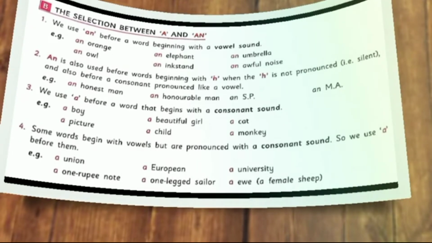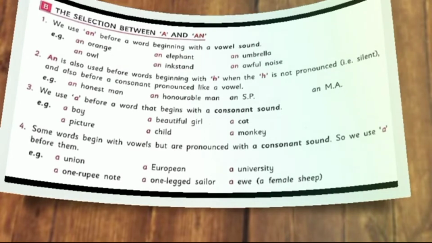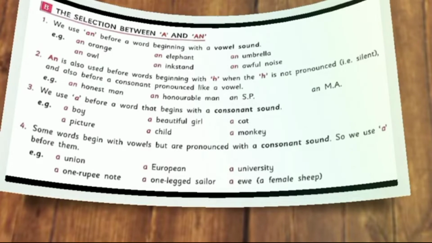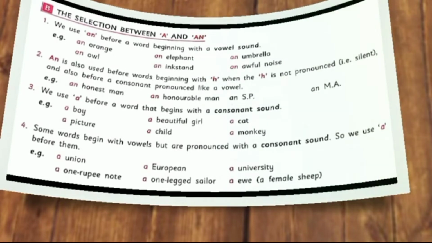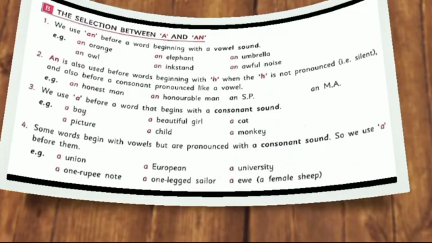So, we use a before them. For example, a union, a European, a university, a 1 rupee note, a one-legged sailor, and a ewe. Ewe means female sheep. Are you following? Okay.